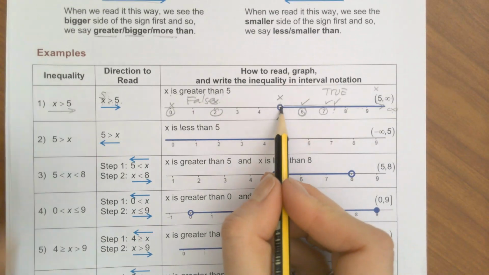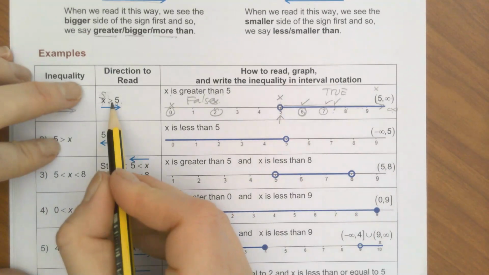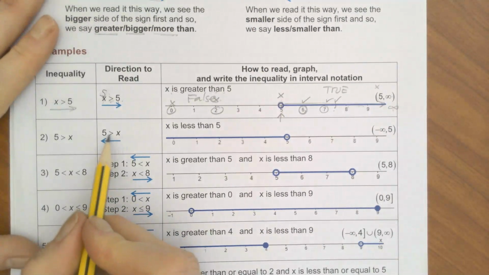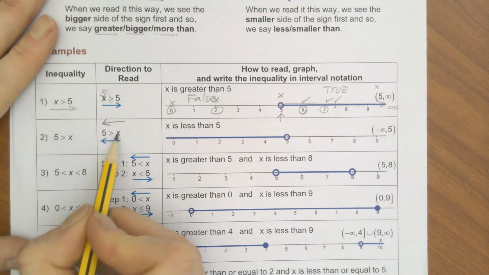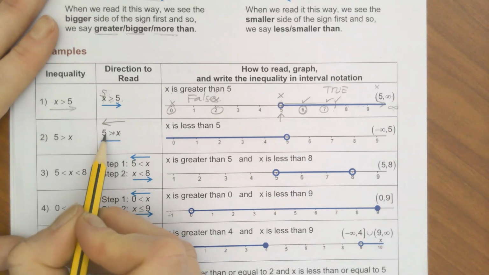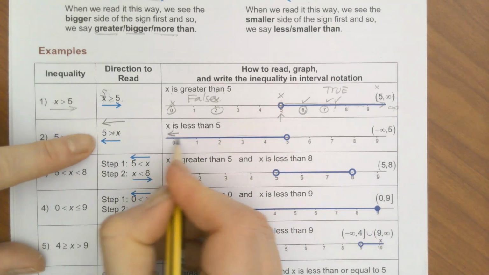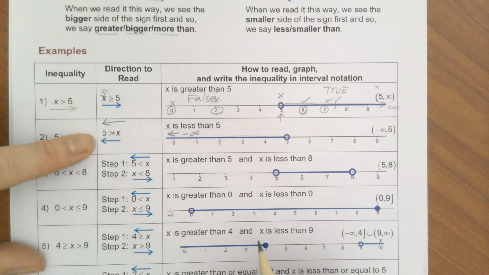Open circle means we don't want it. Open circle means there's no equal sign here. Okay? So let's read it from the letter to the number. I touch the small side first. X is less than 5. So I have to go less than 5 all the way that way to negative infinity.